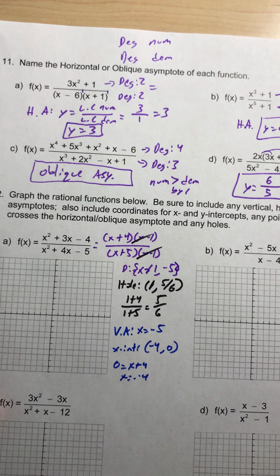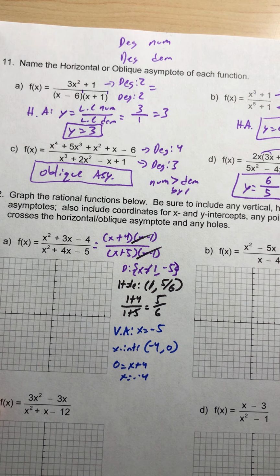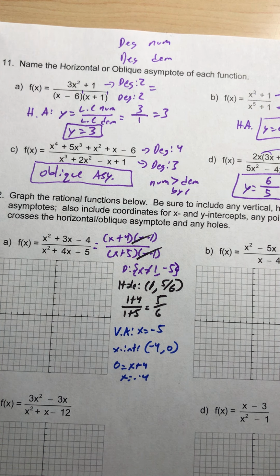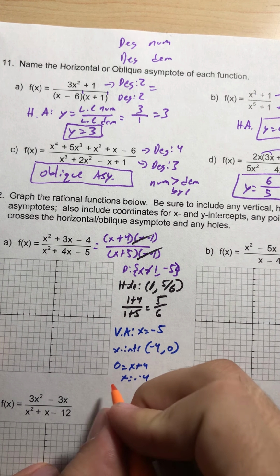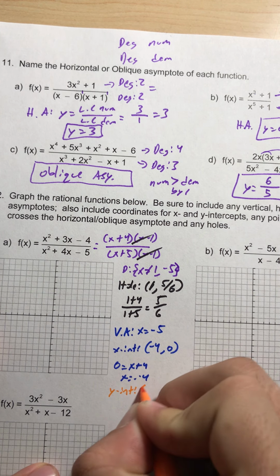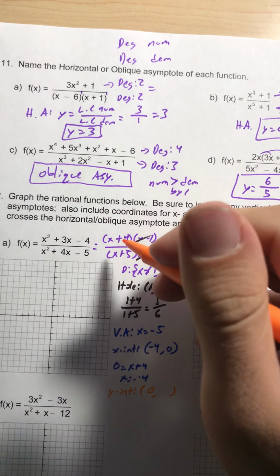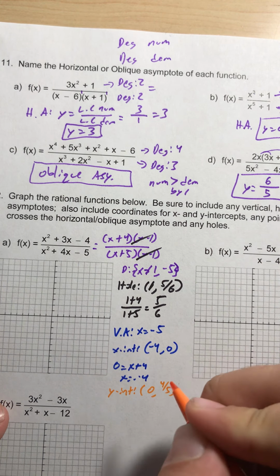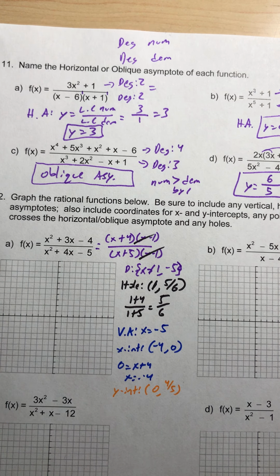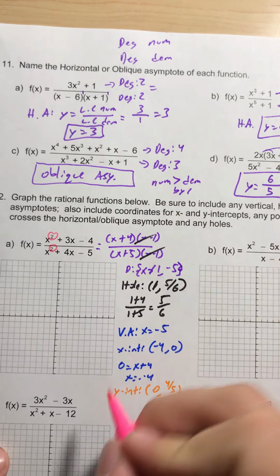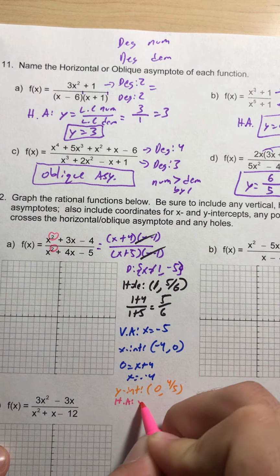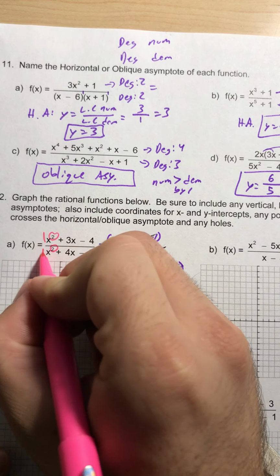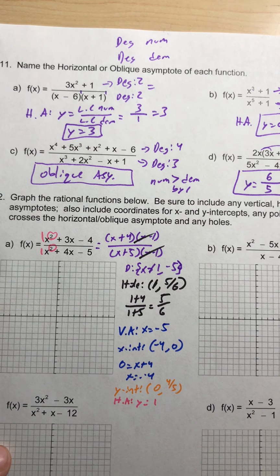So my x-intercept's at (-4, 0). To find my y-intercept, I sub 0 in, and I plug 0 in, that's going to give me 4/5. And then lastly, my horizontal asymptote, which we just found up above. My degrees are the same, right? They're both degree 2. So my horizontal asymptote is at the ratio of the leading coefficients. Well, this is 1 and 1, so it's at y equals 1.